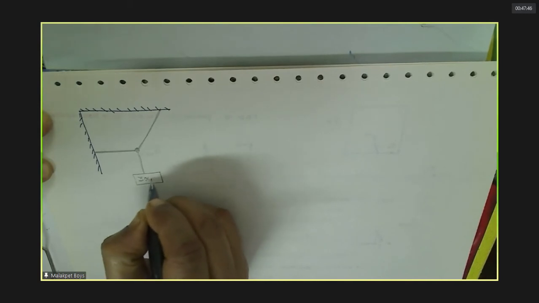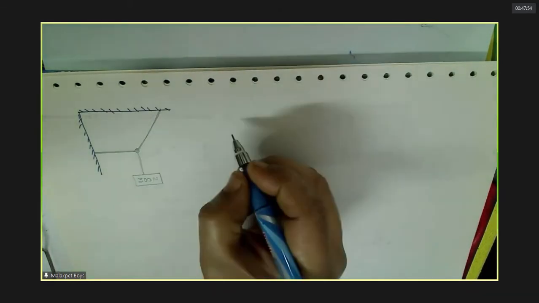Now there are three strings here. This is one string, this is the other string, this is the other string. These are knotted here. This is 300 Newton. We are supposed to find the tension in each string.